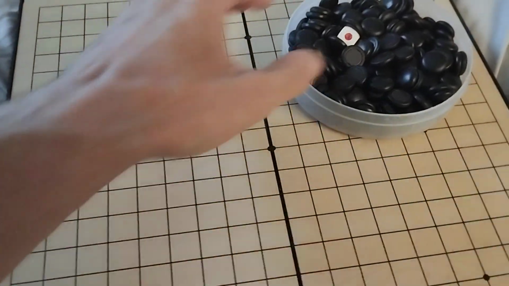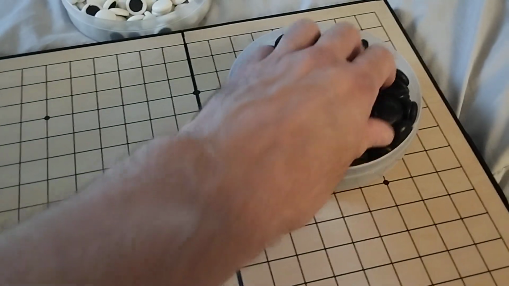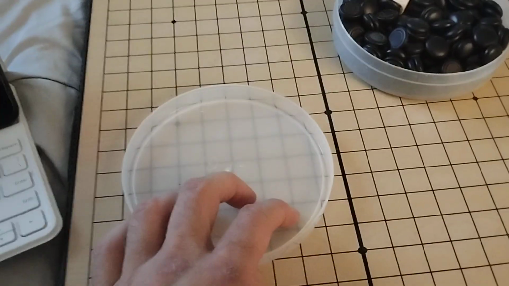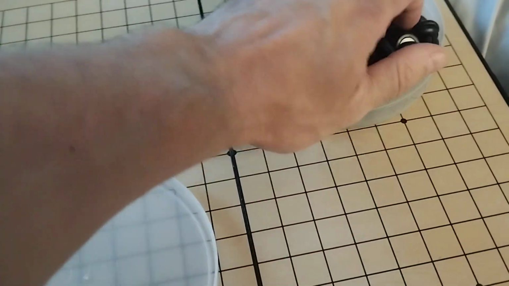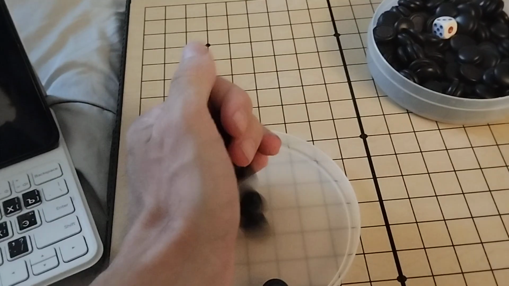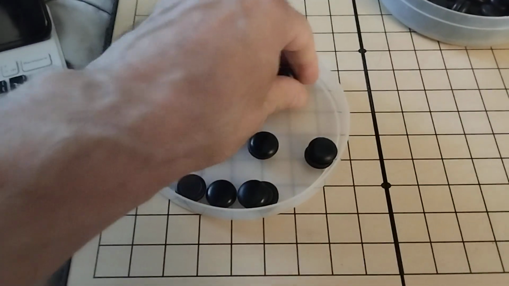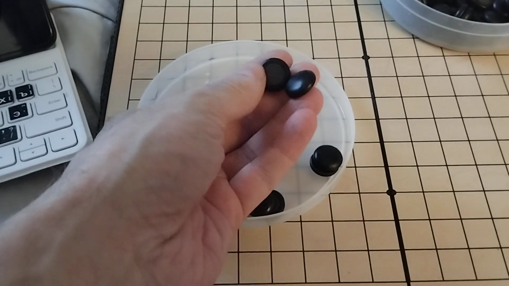used? I can use my stones. I can take this cover of stones. I can grab a couple of stones, and they have a magnet.